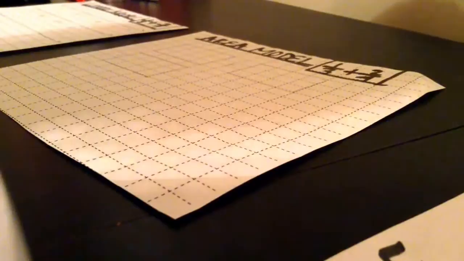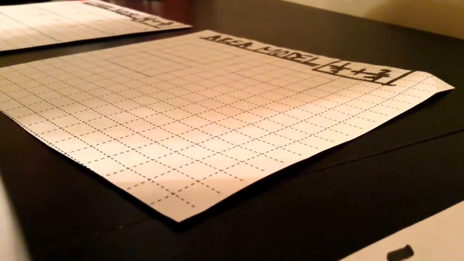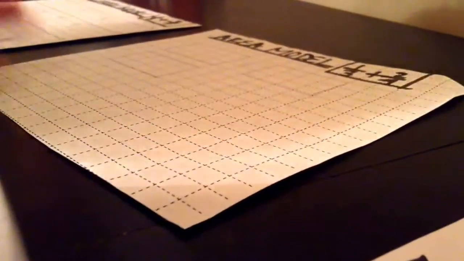Today we will be adding fractions with unequal denominators. There's two methods we're going to be using, the area model and the linear model.